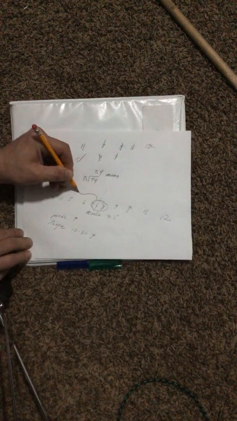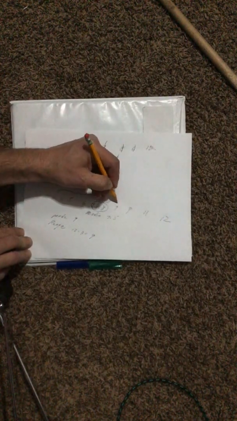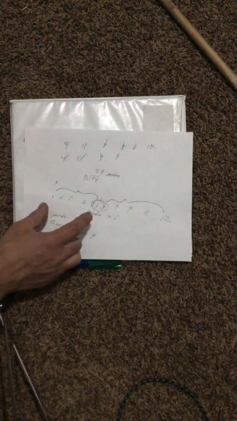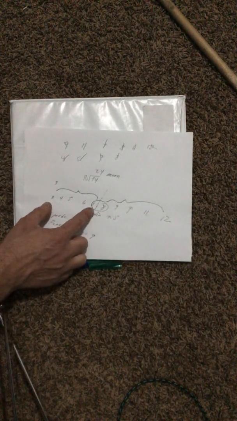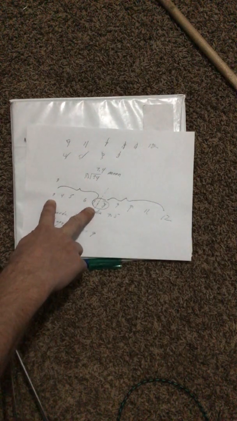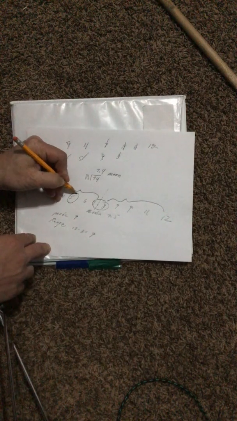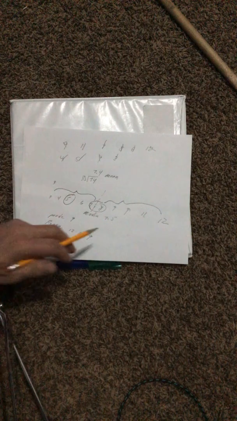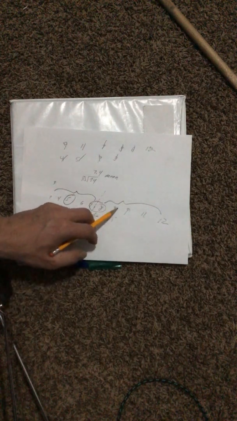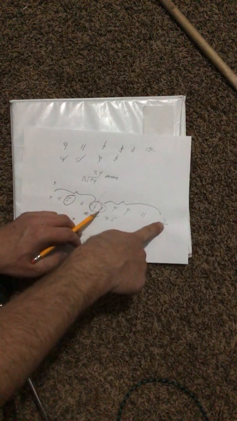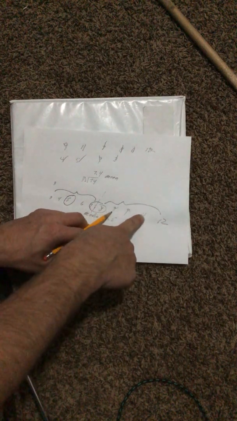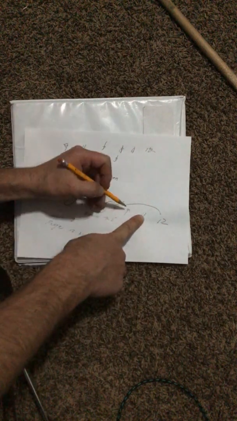middle of each section. So this is the first half. This is the second half. I want to find the middle of these numbers. So 3 and 7 are on the outside. 4 and 6 come next. 5 is going to be the middle of the first half. On the other side, I have 8 and 12 on the outside, 9 and 11 on the inside, and then 9 would be the middle number.